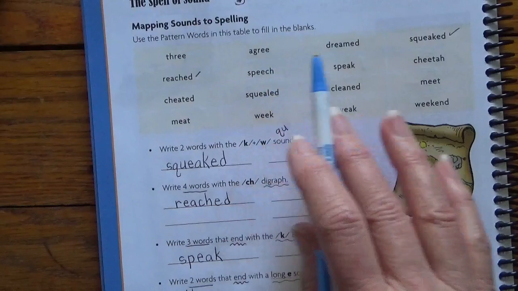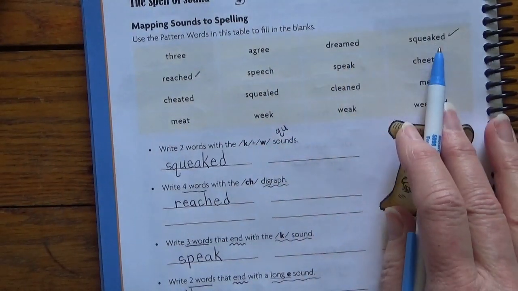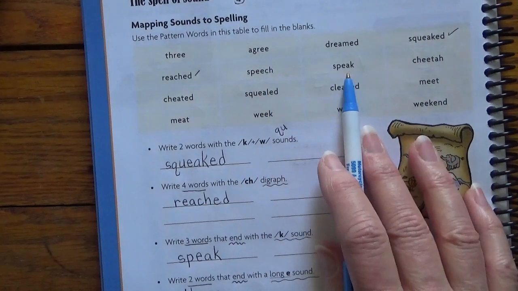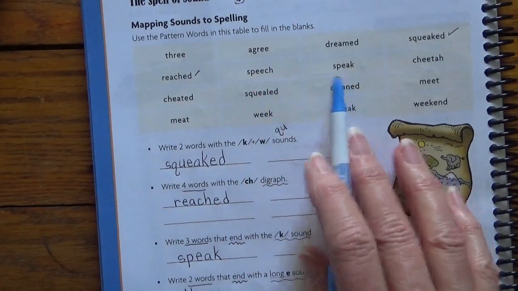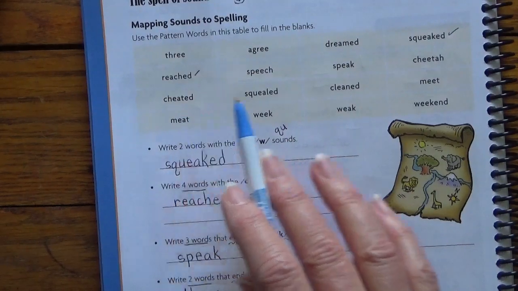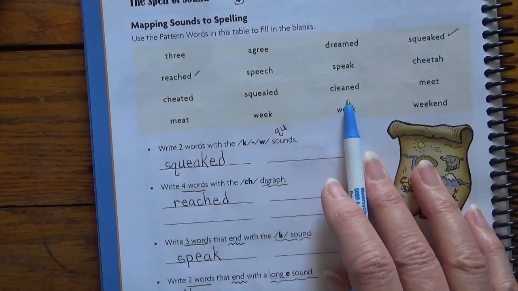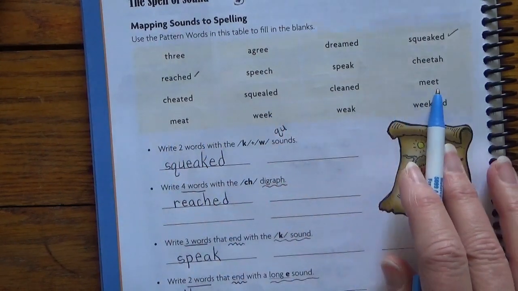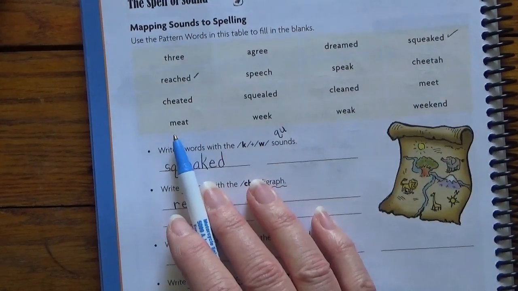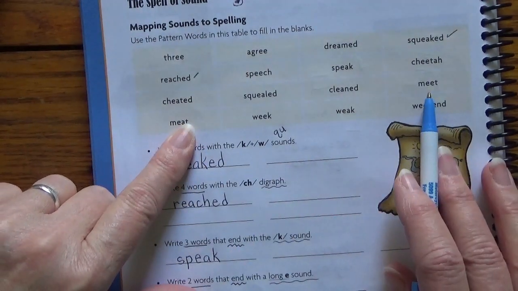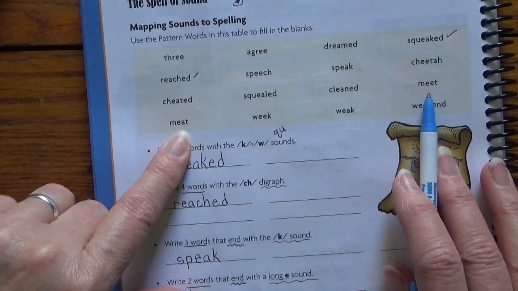3, agree, dreamed, squeaked. Well, none of those sound the same. Reached, speech, speak. Those are close. No. Cheetah, cheated. Those are close too, but no. Squealed, cleaned, meat, meat. Oh, wait a minute. Meat, meat. Sound exactly the same. Spelled a little different, but sound exactly the same.